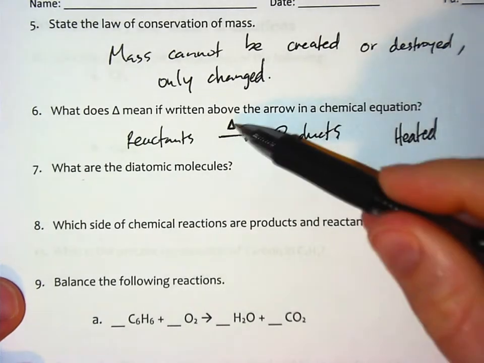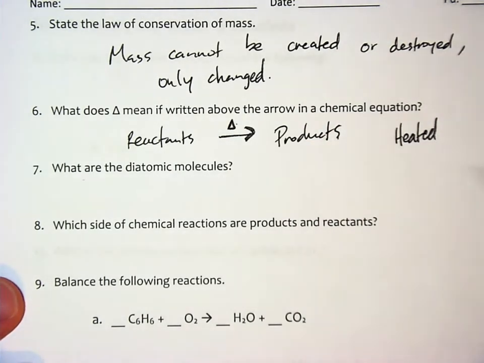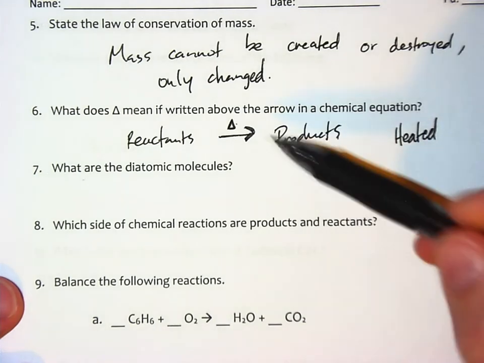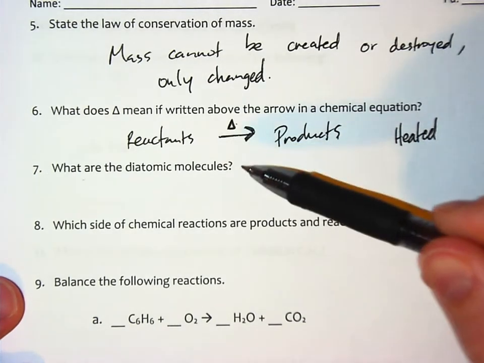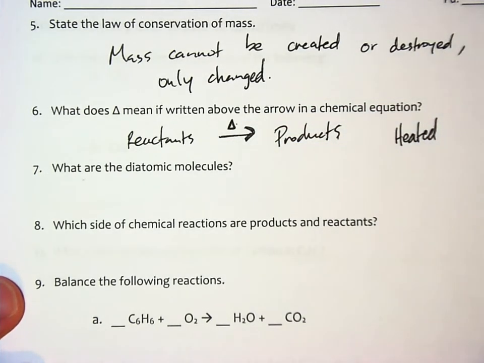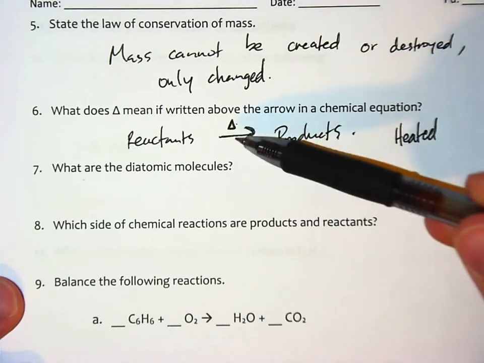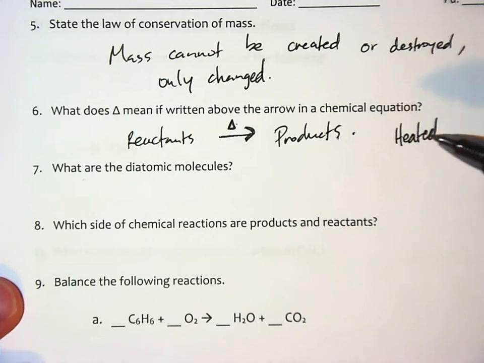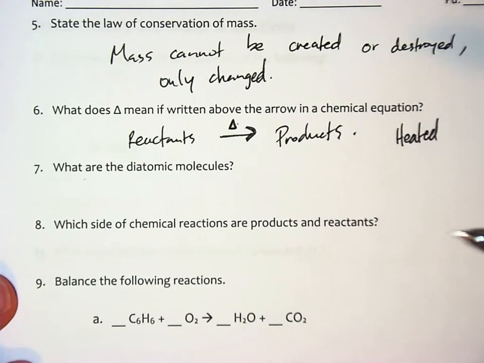If you add heat to some type of reaction, it's going to cause that reaction to occur or to speed up, and then leave you with those products.